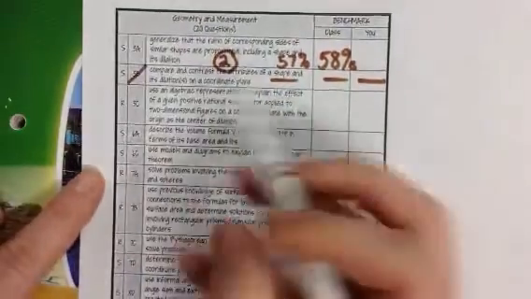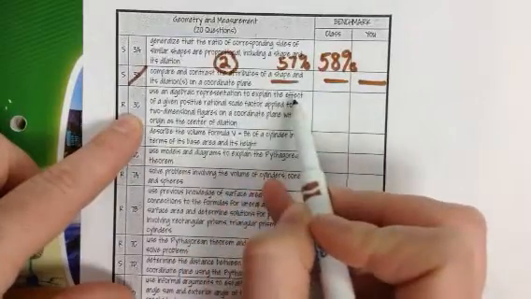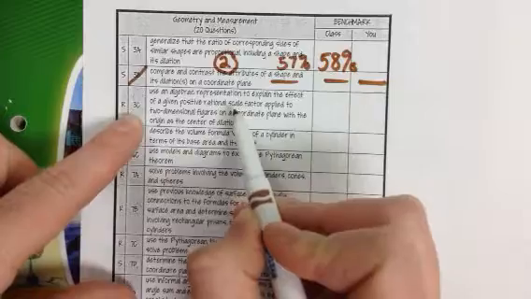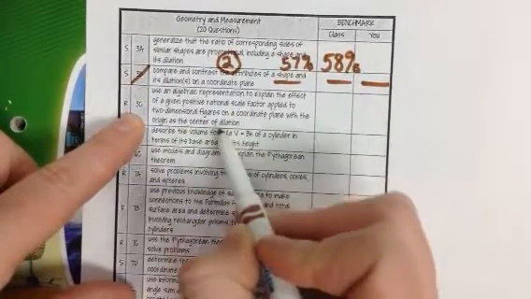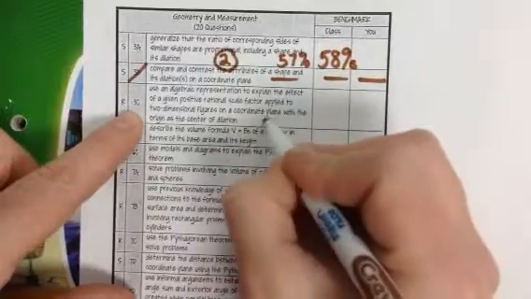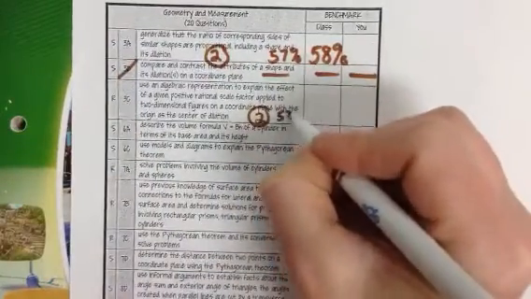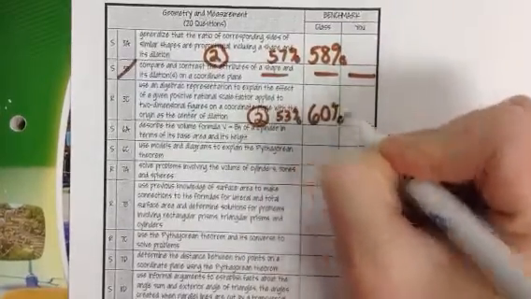3C, use an algebraic representation to explain the effect of a given positive rational scale factor applied to a 2D figure on a coordinate plane with the origin as the center of dilation. There were 2. The state did 53%, and y'all as an 8th grade class did 60%.